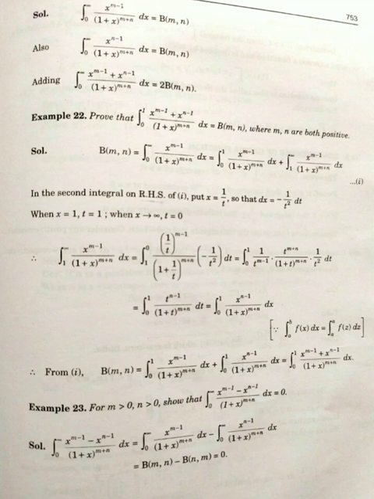Okay, the first term already has the limit 0 to 1. What about the second term? The limit must be in the form of 0 to 1, so I am taking the second term from the RHS. We have to show the limit in the form of 0 to 1, and 1 is the upper limit, but in our second term it is the lower limit. That's why I put x equal to 1 by t, the reciprocal. Then what is the differentiation? We get dx equal to minus 1 by t square into dt.